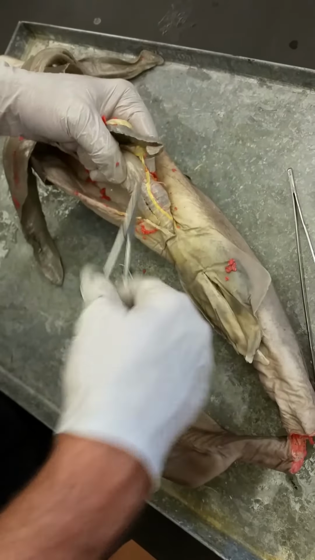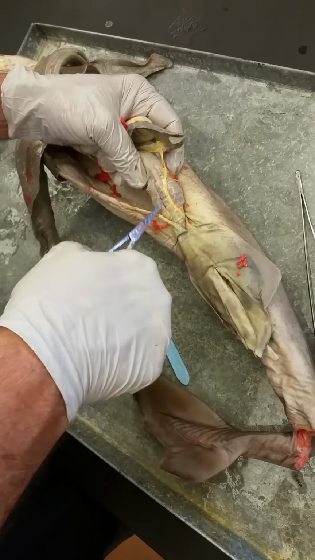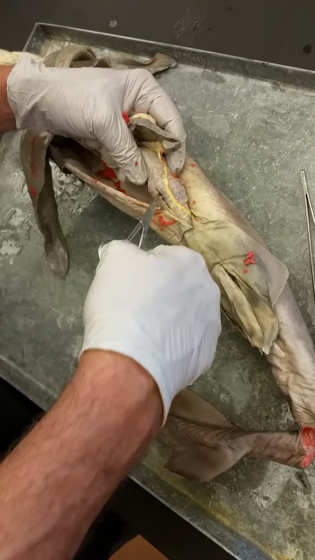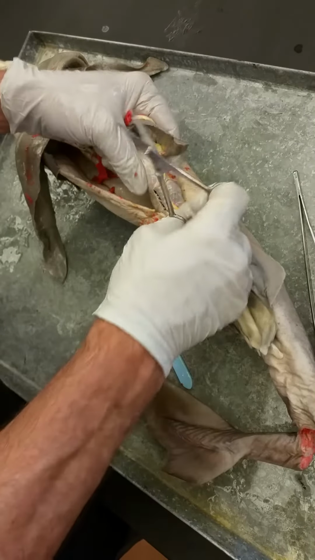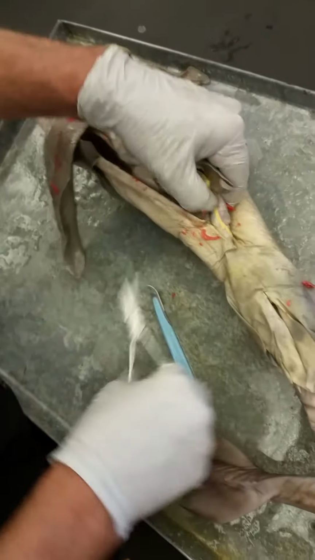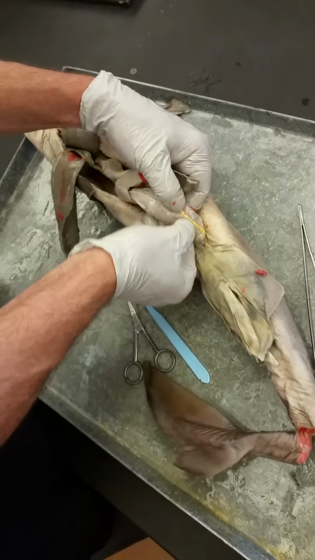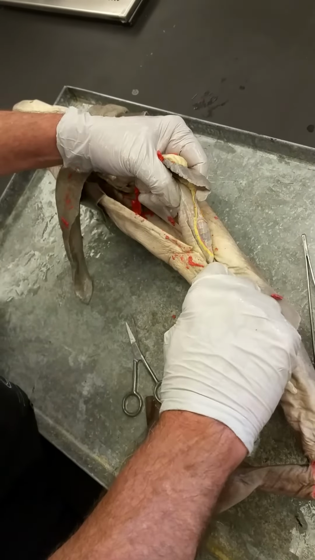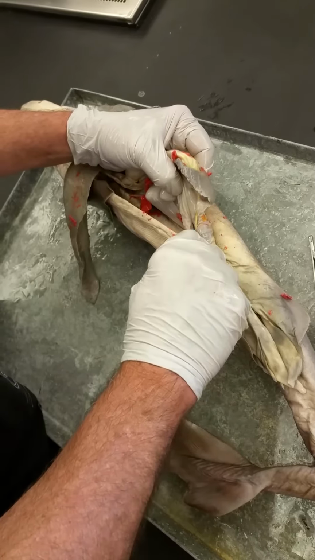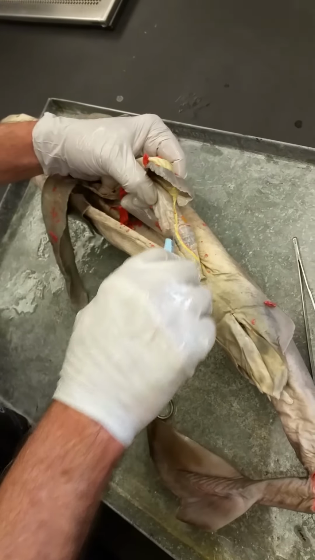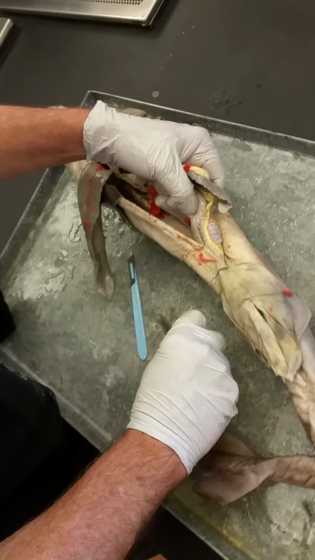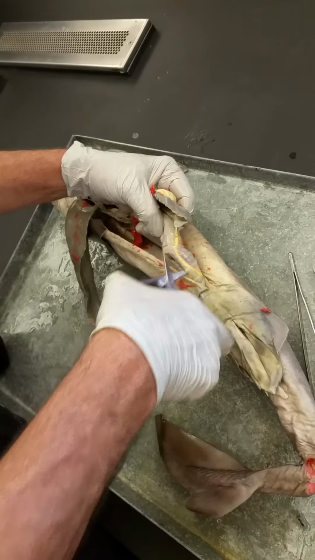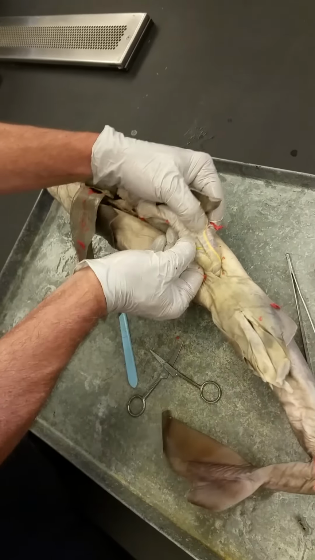So again, when you're not cutting through skin, the best way to use your scissors is to stick the point in and spread, as opposed to trying to cut with it. That way things tend to tear more along natural lines. And then you need to extend that a little longer, so you can see the inside.